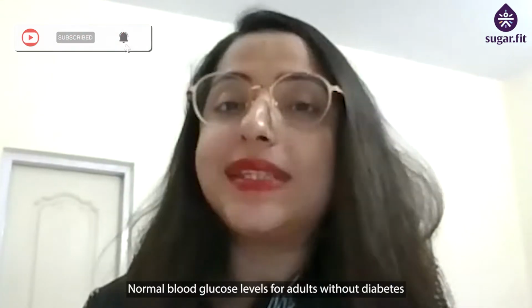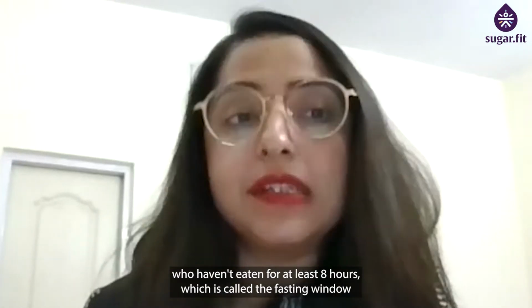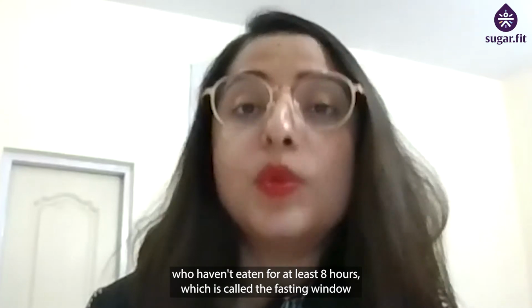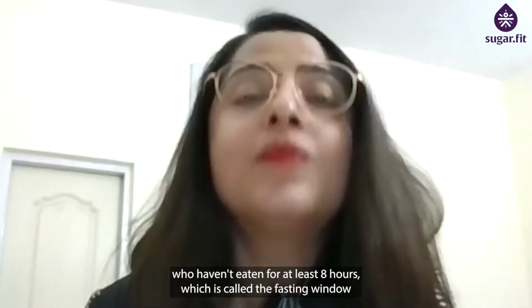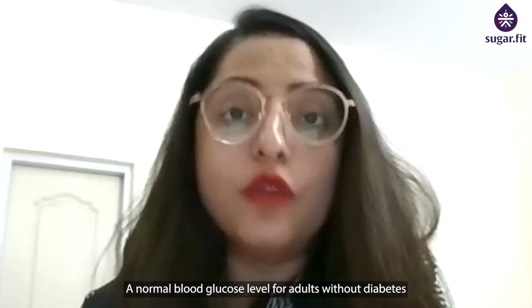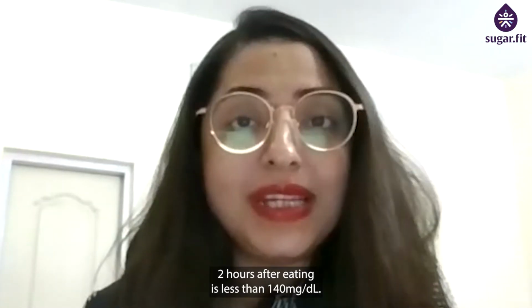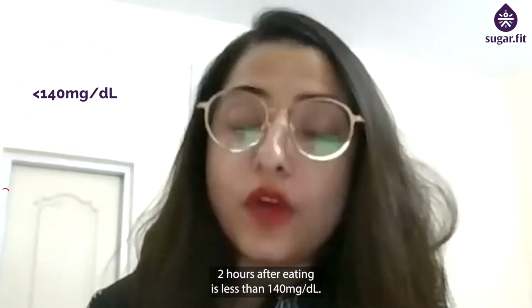Normal blood glucose levels for adults without diabetes who haven't eaten for at least 8 hours, which is called the fasting window, is supposed to be less than 100 mg per dl. A normal blood glucose level for adults without diabetes 2 hours after eating is less than 140 mg per dl.